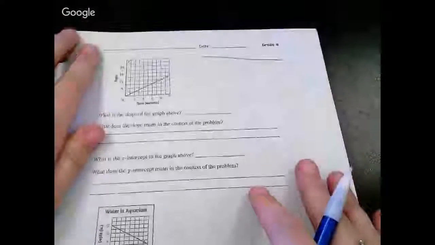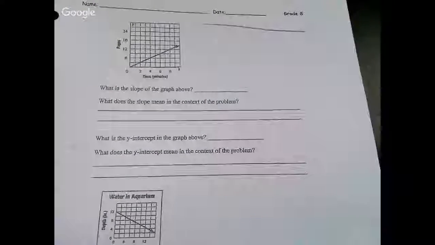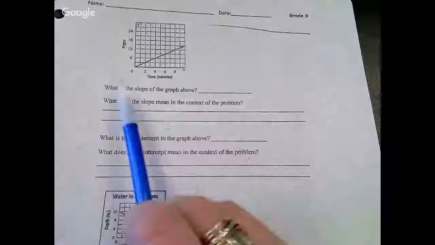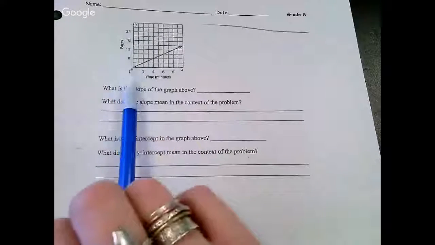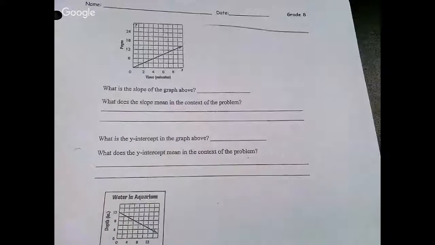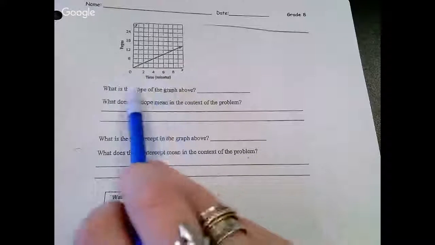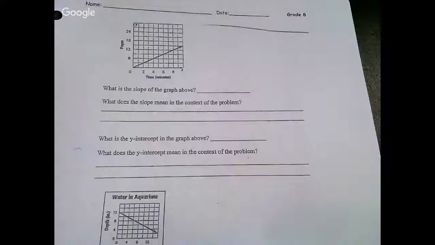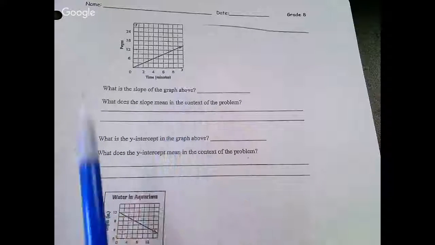All right, flip the page for me. Some real world context here. So I'm going to zoom in. Here we're given a graph, but it says that the y values are represented by pages and the x values represented by time. I wonder what that means. Well, it means that however much time I put in, I'm going to get the number of pages that are maybe read. So in this case, what is the slope of the graph?